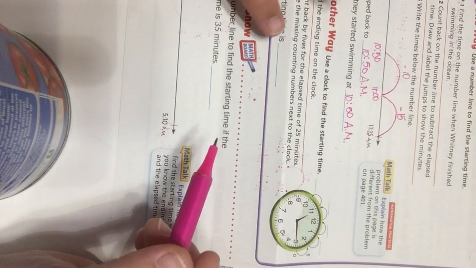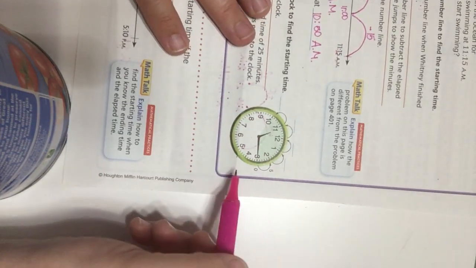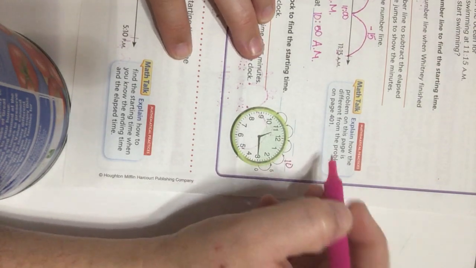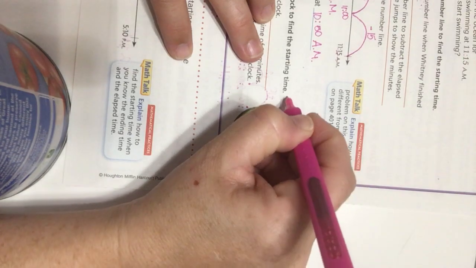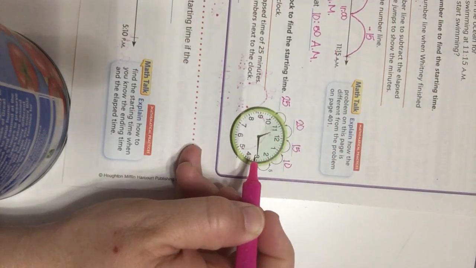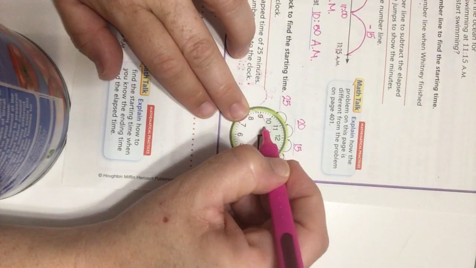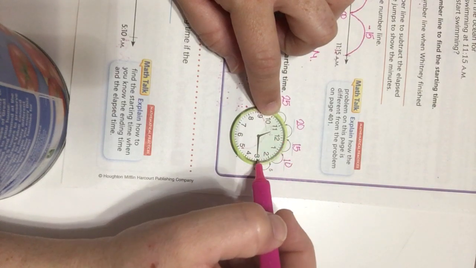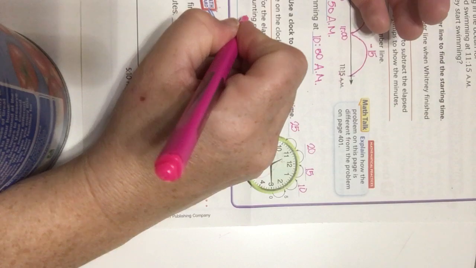So the starting time is, we're going to figure that out. Let's count backwards first. So 0, 5, 10, we're going back on the clock, 15, 20, 25. We have to go back 25 minutes. So if I imagine this minute hand moving over to here on the 10, I would say that that is 5, 10, 15, 20, 25, 30, 35, 40, 45, 50. So that gives me 50 for the minute hand.